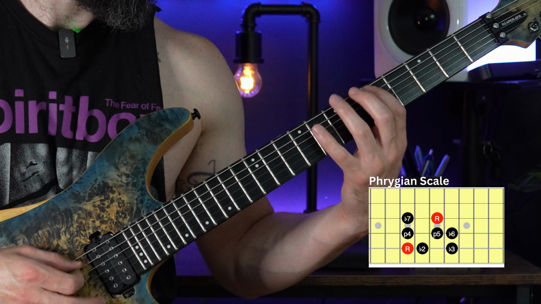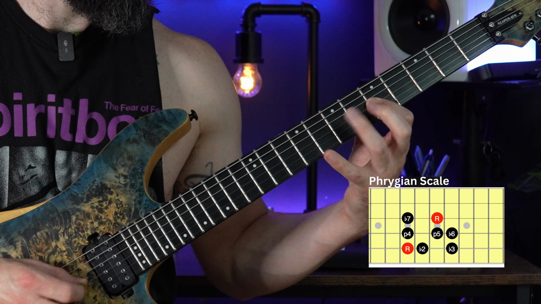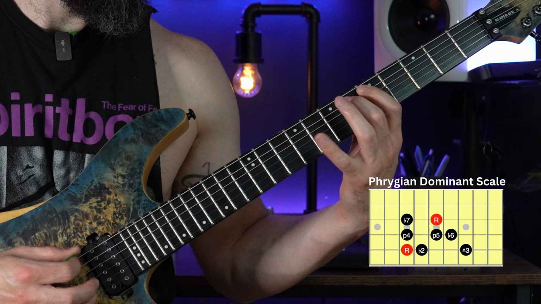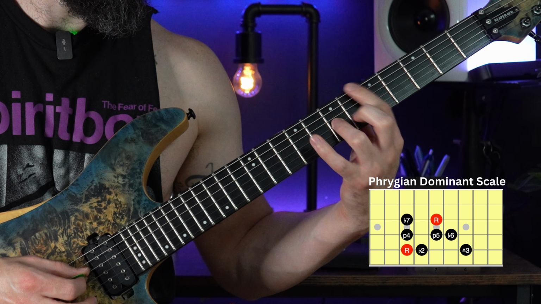So the first thing to do would be practice the Phrygian scale shape, and then also practice the Phrygian Dominant scale shape, and those look like this. Practice those up and down until you get really used to them and used to the sound, and then start to add a little bit of speed, and then start to add things like palm muting in sections and start to build up the speed so you get really comfortable with playing these as efficiently as possible and as clean and tight as possible at very high speeds.